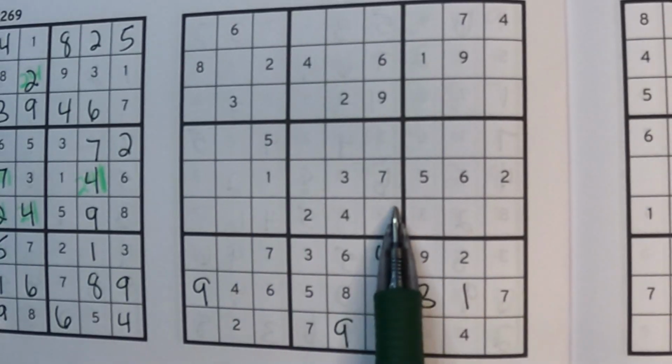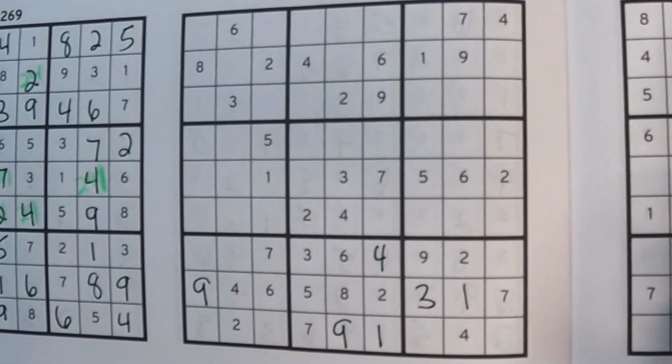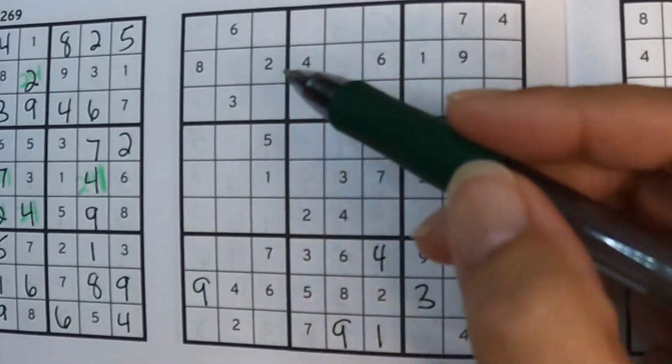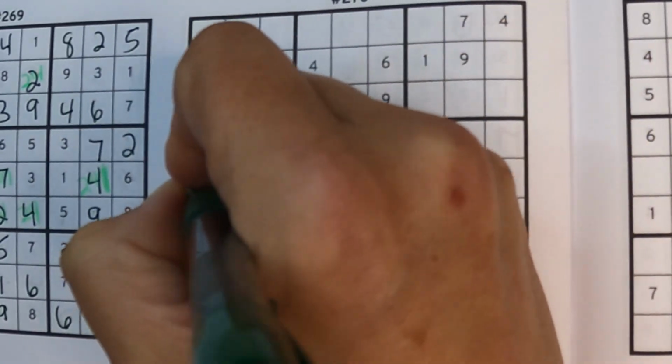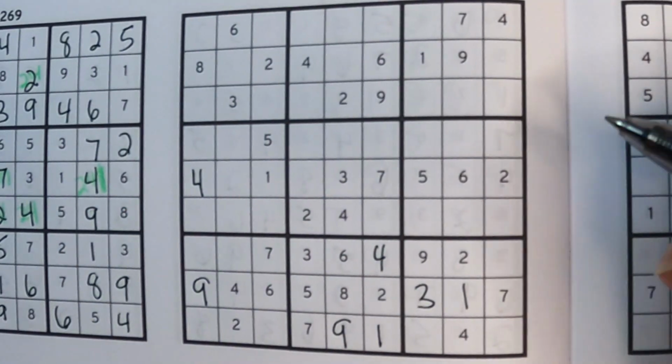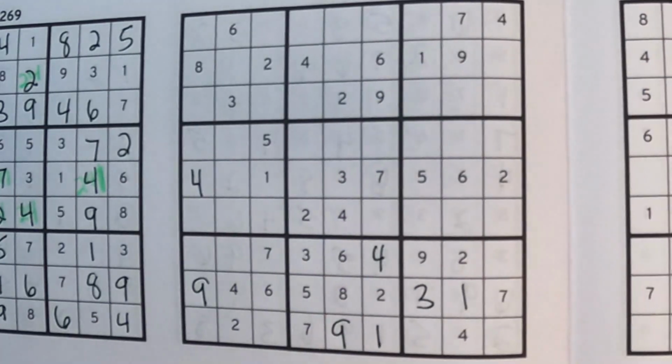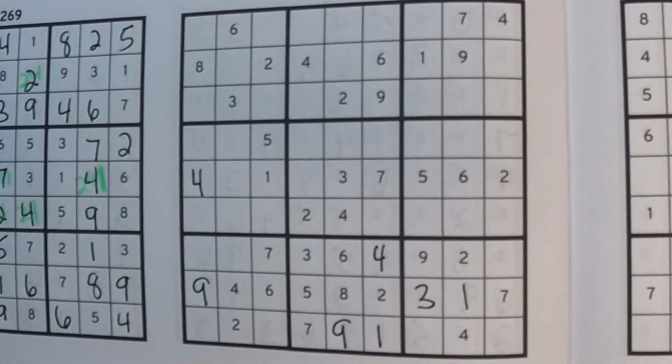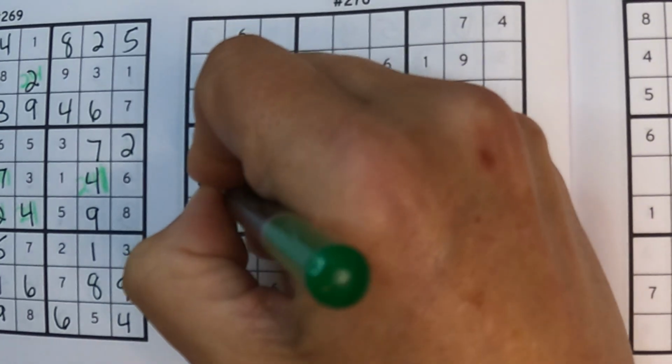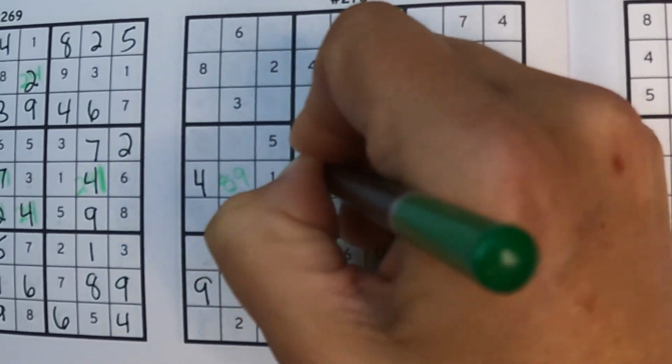For this row, we're missing 4, 8, and 9. We've got 8 and 9 here, so this is our 4. I don't see any other help. So 8, 9.